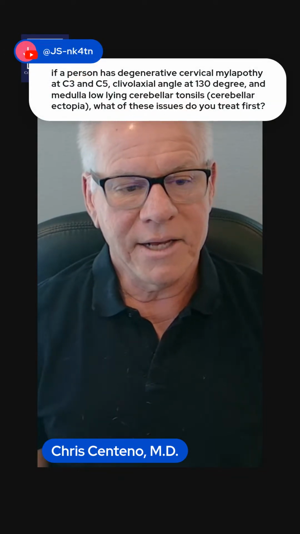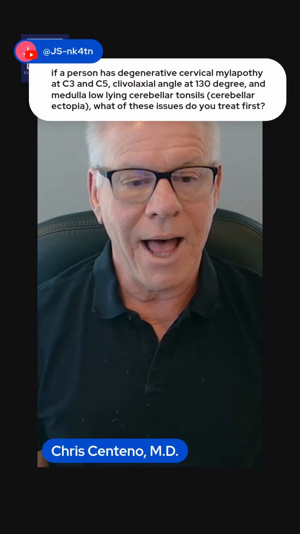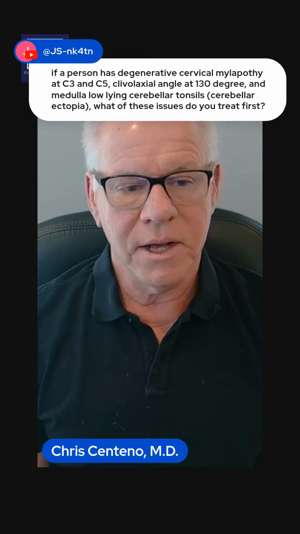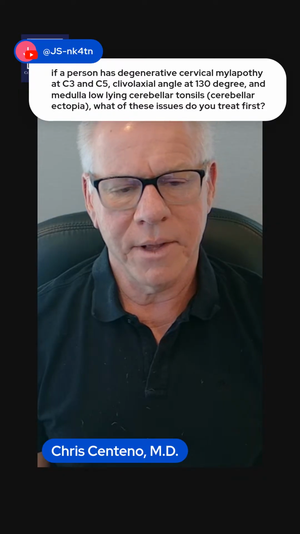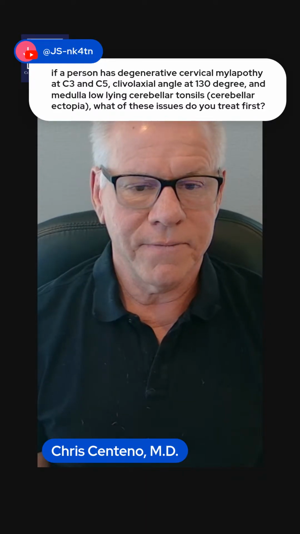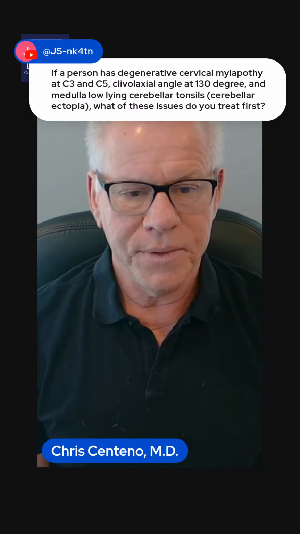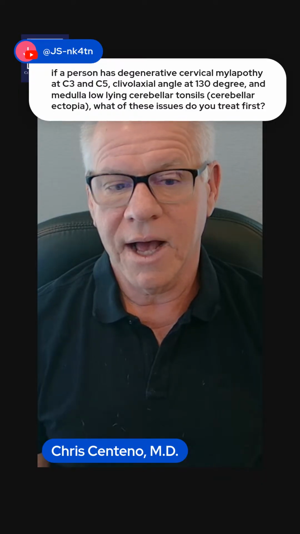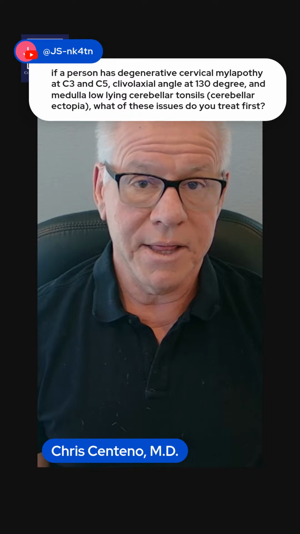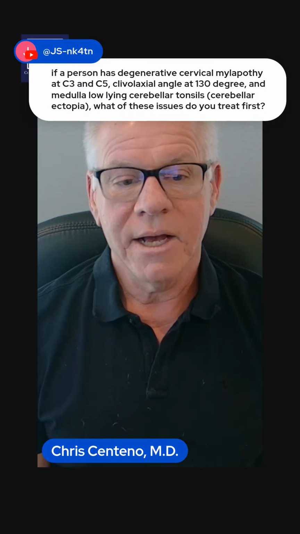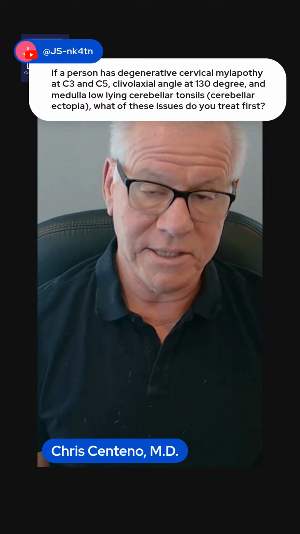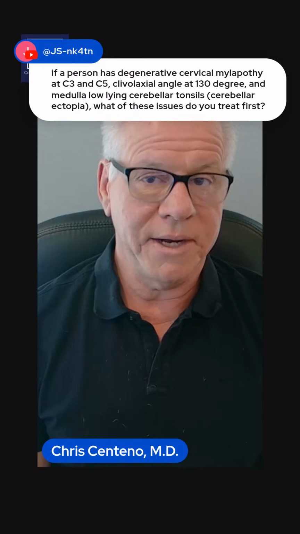JS, if a person has degenerative cervical myelopathy at C3 and C5, CXA at 130, and low-hanging cerebellar tonsils, or CTE, what of these issues do you treat first? Well, the CXA is normal. CTE is normal. So just looking at these facts, I would say degenerative cervical myelopathy would probably be the top of my list, but I'd have to know more about what's being described there.